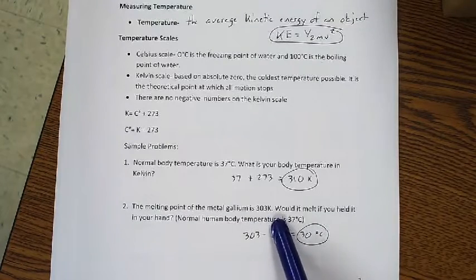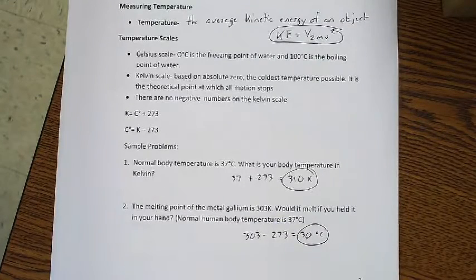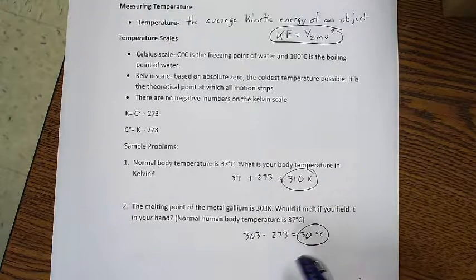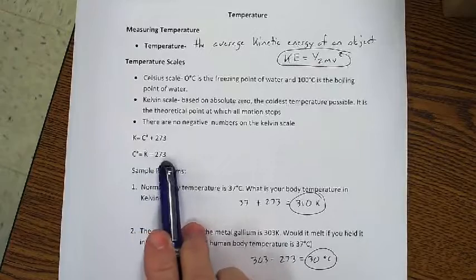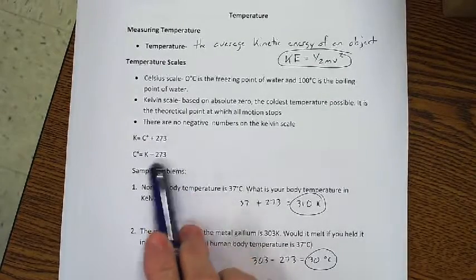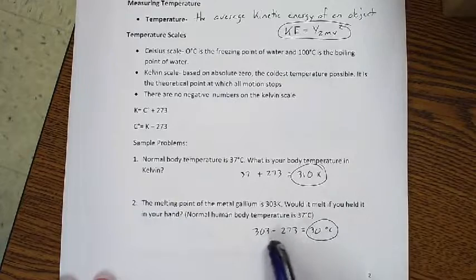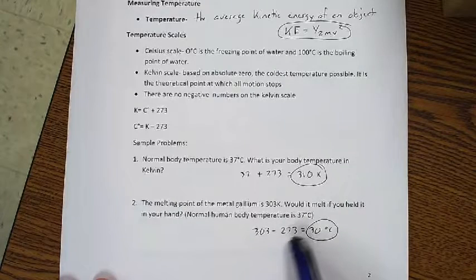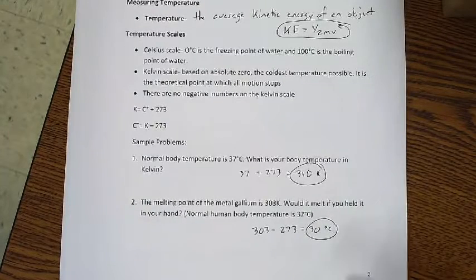It says the melting point of the metal gallium is 303 Kelvin. Would it melt if you held it in your hand? What you would do there is you've got the Kelvin temperature. To get from Kelvin to Celsius, you subtract 273. So Celsius to Kelvin, add 273. From Kelvin to Celsius, subtract 273. So 303 minus 273 is 30. And so yes, if it would melt at 30 degrees, then gallium metal would melt in your hand.